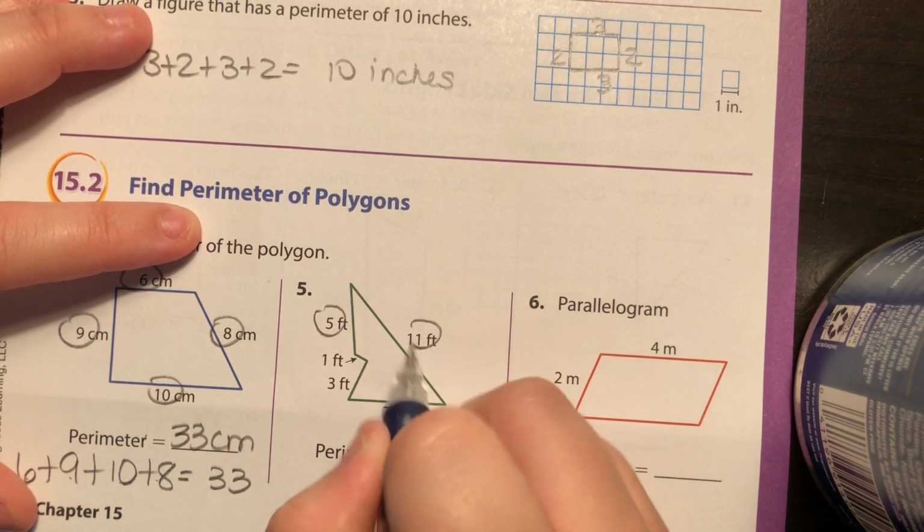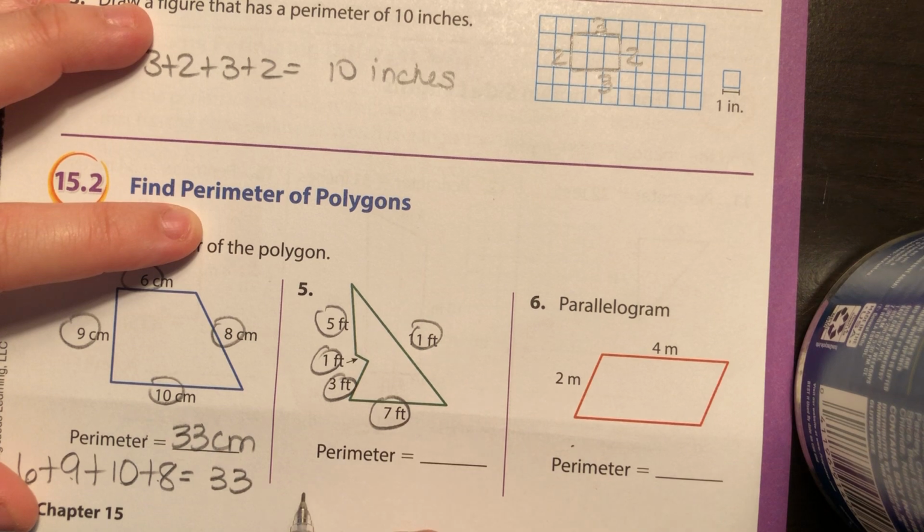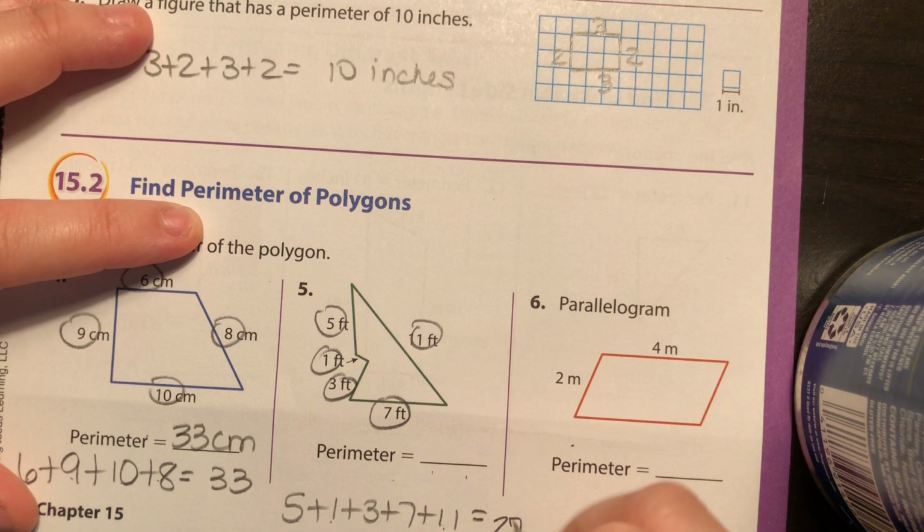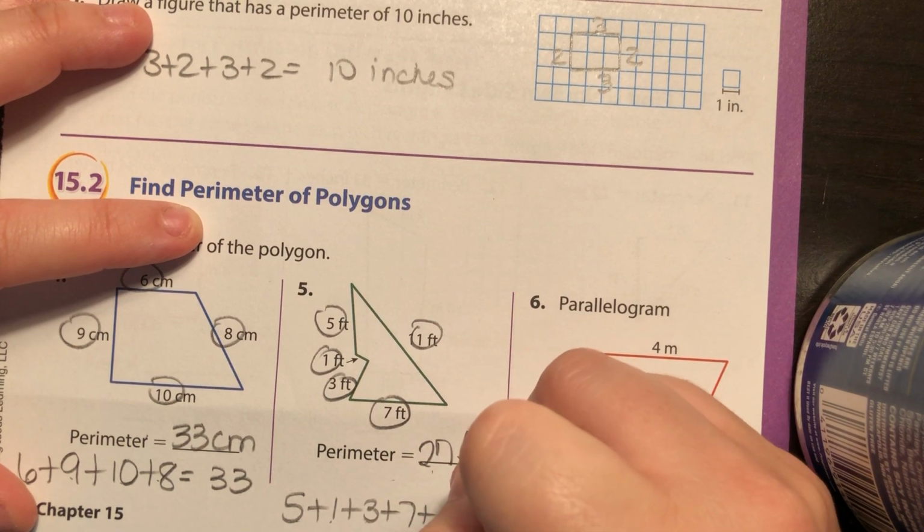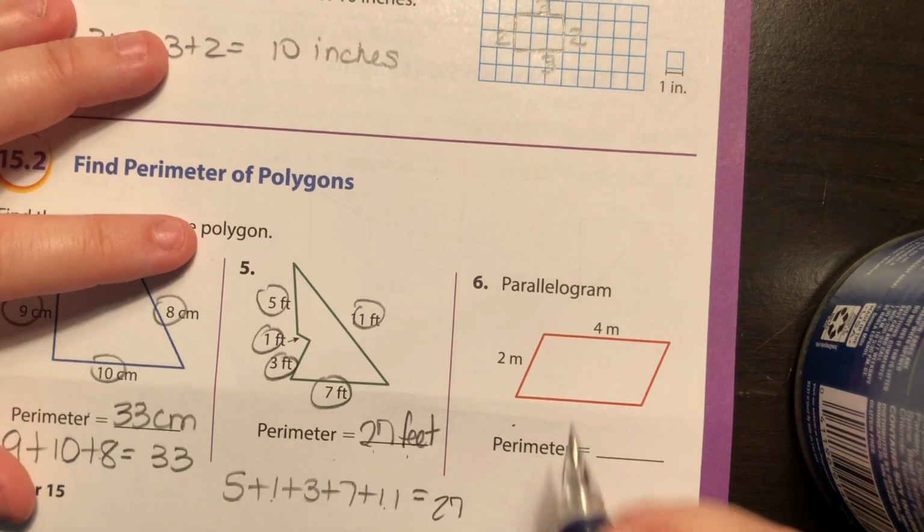Over here we go. So we have to add 5, 11, 1, 3, 7. So 5 plus 1 plus 3 plus 7 plus 11. 5 and 1 is 6. 6 and 3 is 9. 9 and 7 is 16. 16 and 11 is 27. 27 what? Feet.